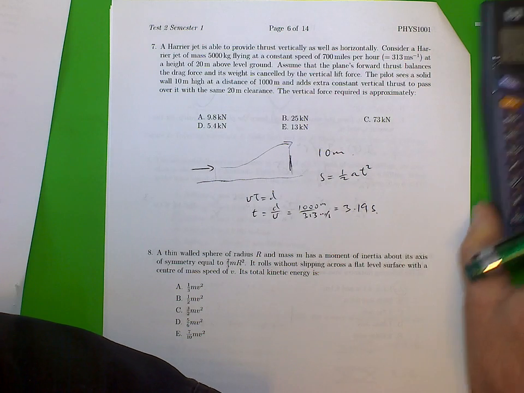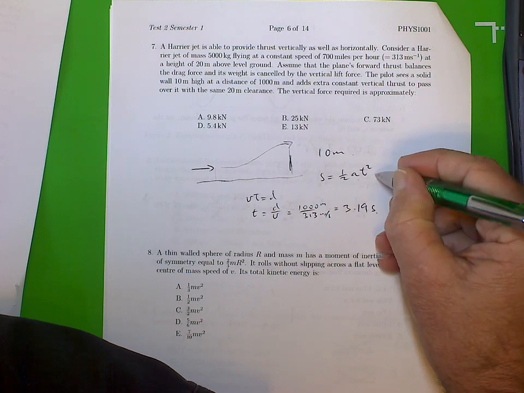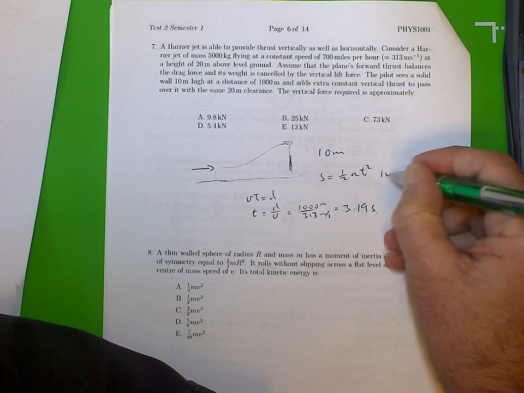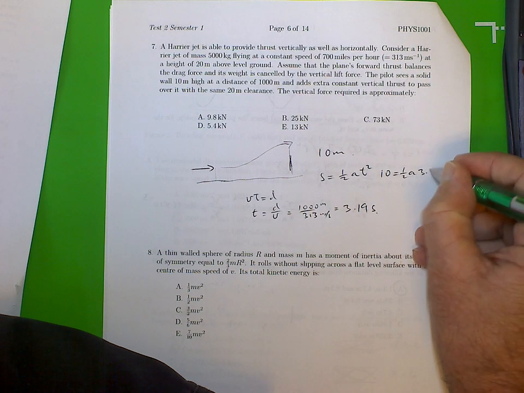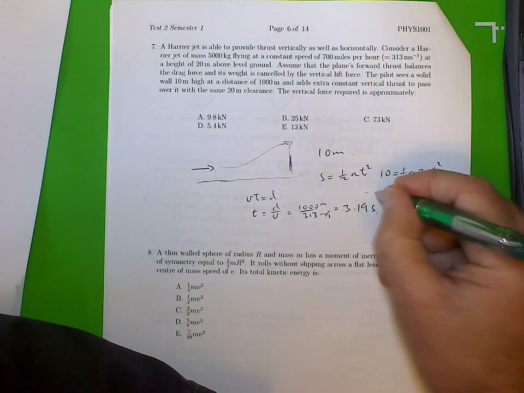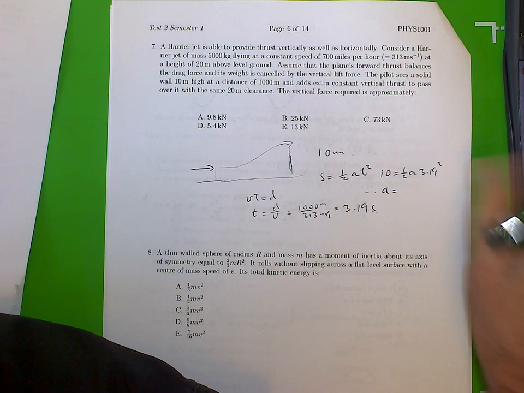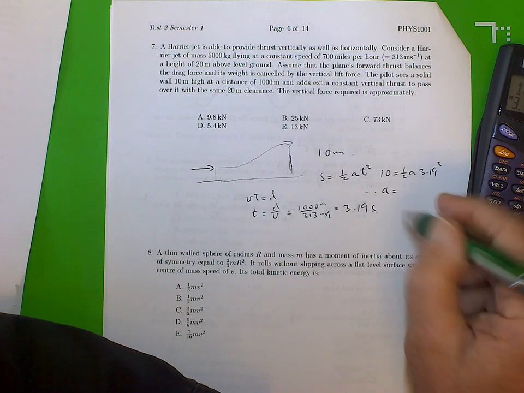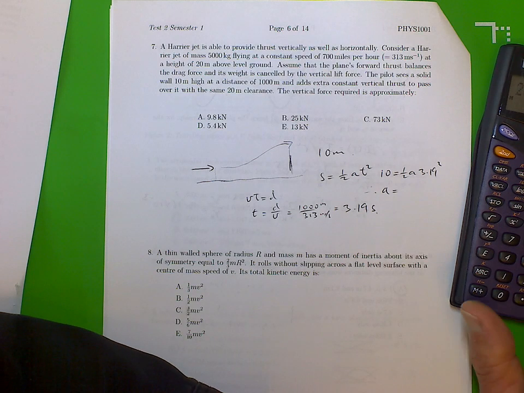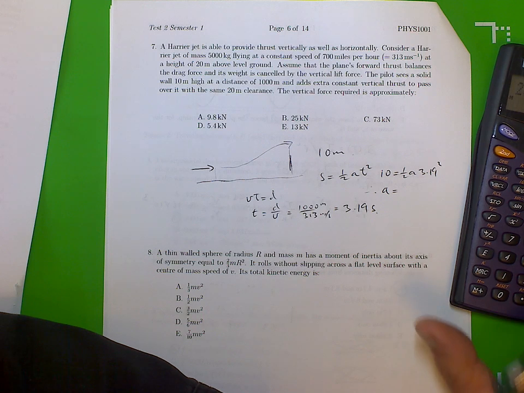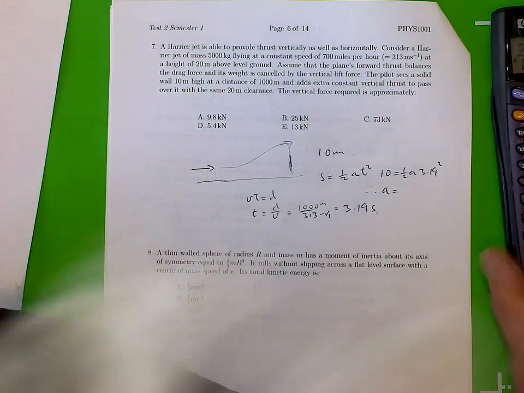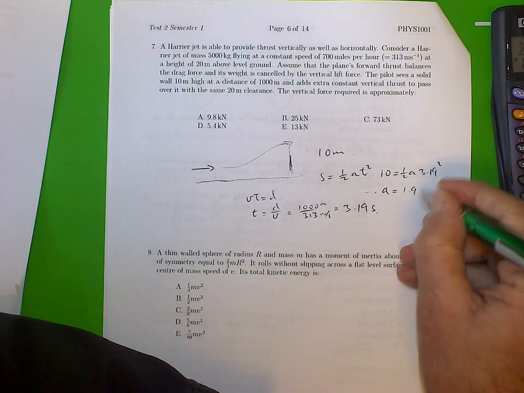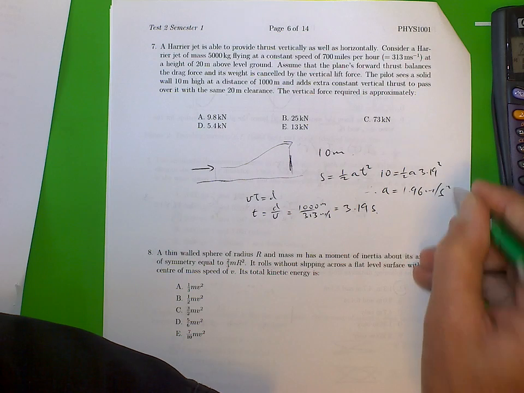Okay, and in the vertical direction we've got 10 meters equals a half a times 3.19 squared, so therefore a is equal to, rearranging, put the 2 over there, 20 divided by 3.19 squared equals 1.96 something or other, 1.96 meters per second squared.